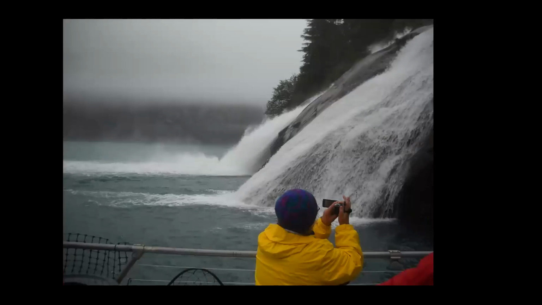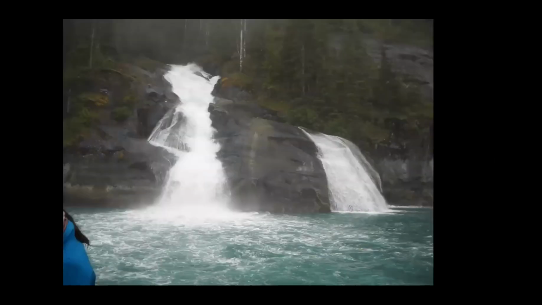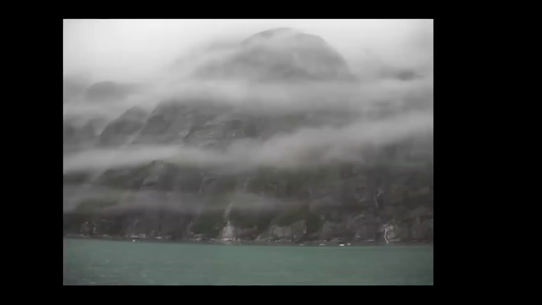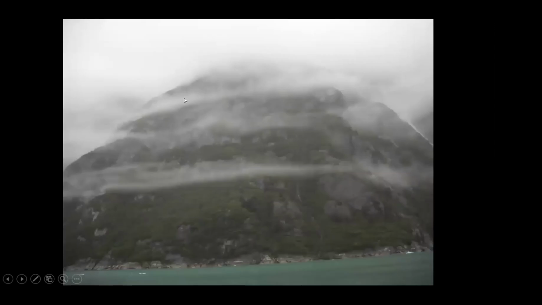It's sort of a little waterfall. And sort of an interesting display of the clouds. They're in layers or stripes, as you can see here. And we saw that several times up in Alaska, along the water or up in the mountains.